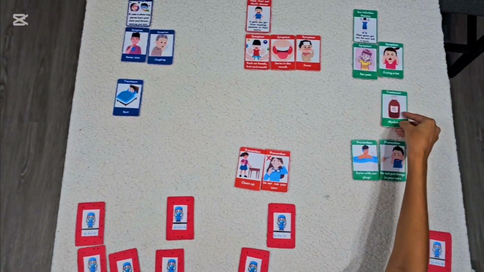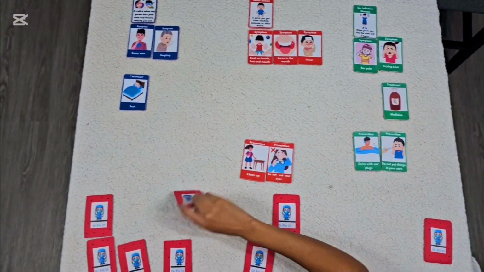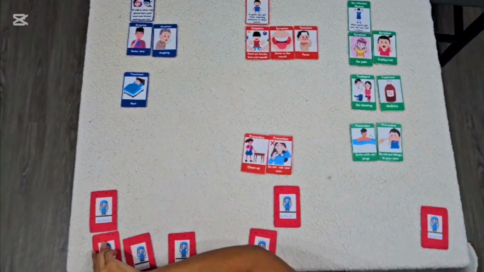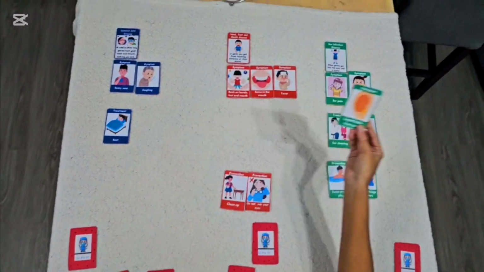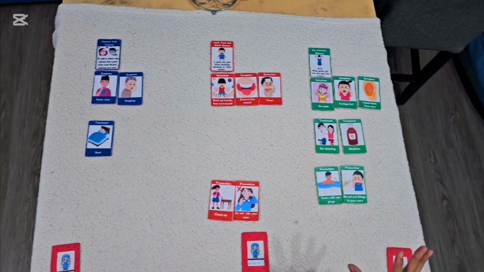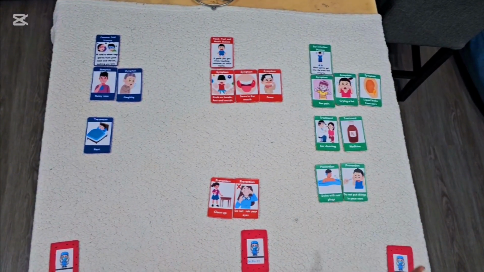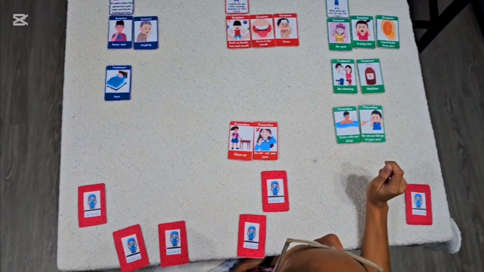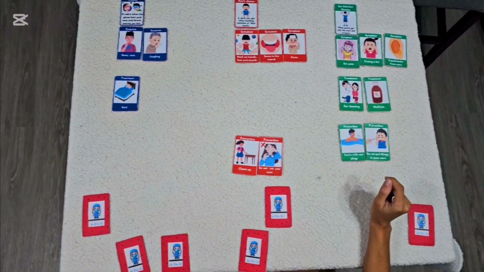Treatments. Treatments again. Symptom. So seeing that this disease is completed, the last person to place the card will shout, "I'm Dr. Fix-It," and will be declared the winner.